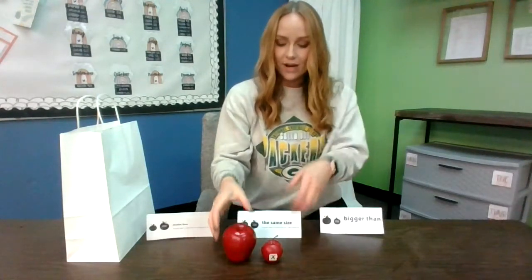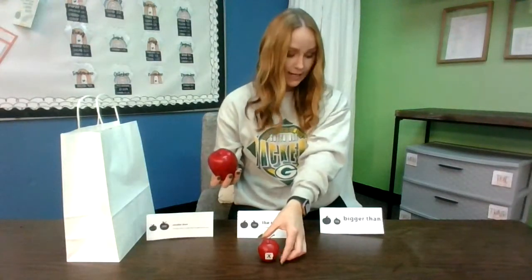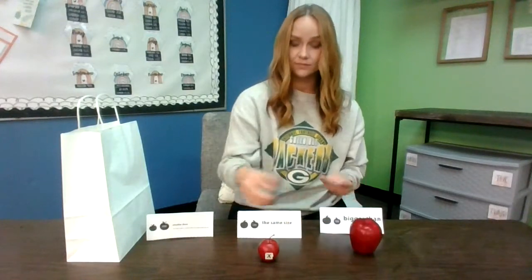But when we're comparing size to my special X apple, is this red apple bigger than, the same size, or smaller than my X apple? What do you think? I noticed that it is bigger than my X apple. So I'm going to put it right next to my bigger than attribute card right here.